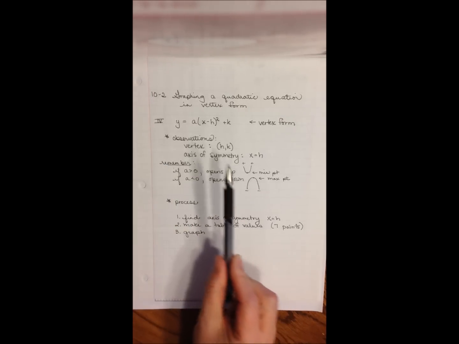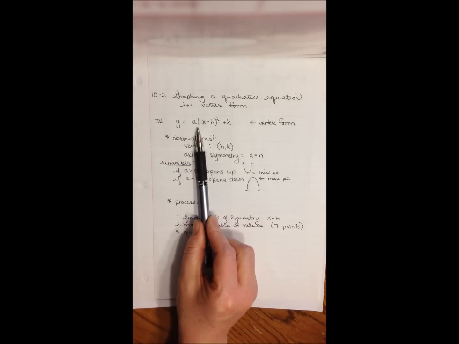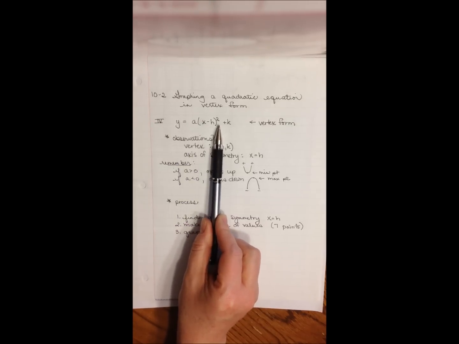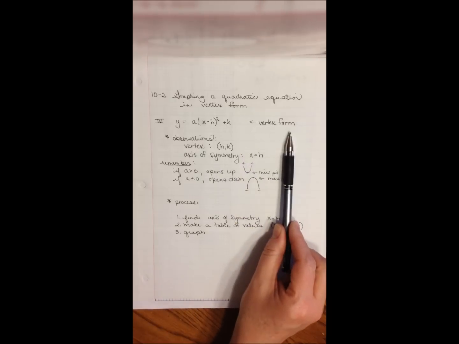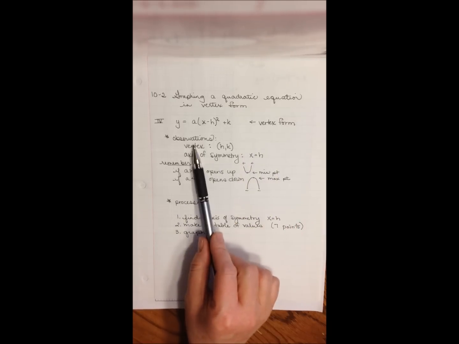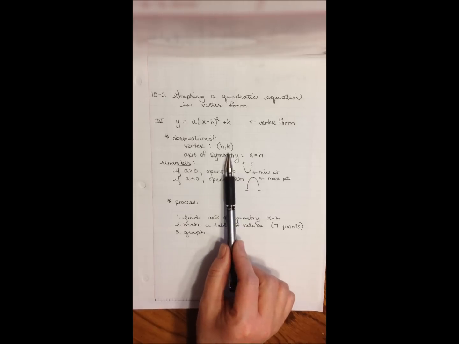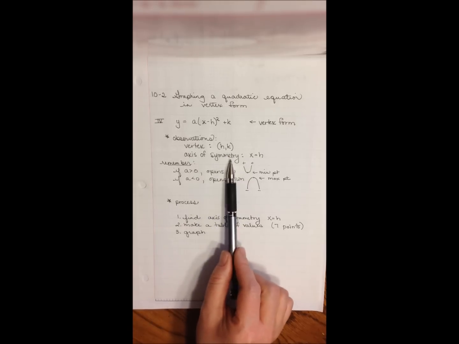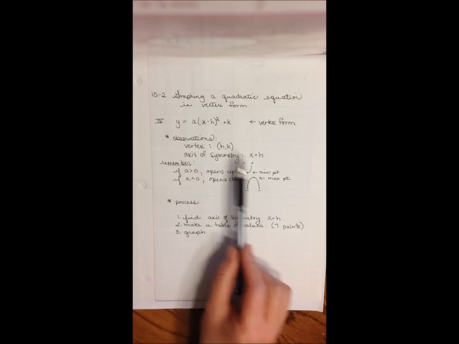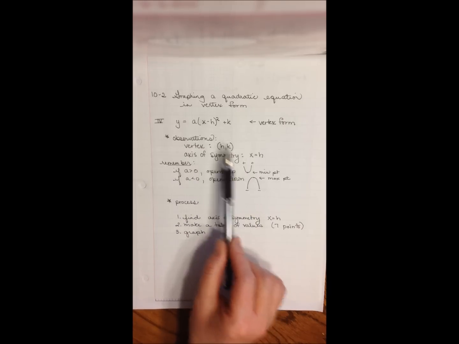Okay, we're going to continue graphing quadratic equations, and this time we're going to look at graphing quadratic equations in vertex form. Section 4 of our notes. Y equals a times the quantity x minus h quantity squared plus k is considered vertex form. Observations. The vertex is going to be the point (h, k). The axis of symmetry is where x equals h, so you can just pull those items right from that equation.